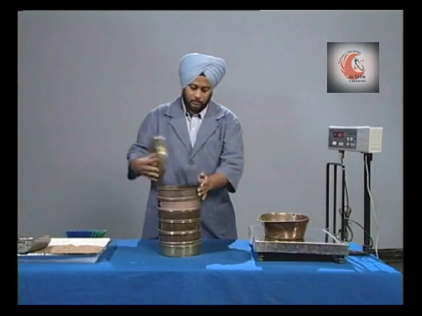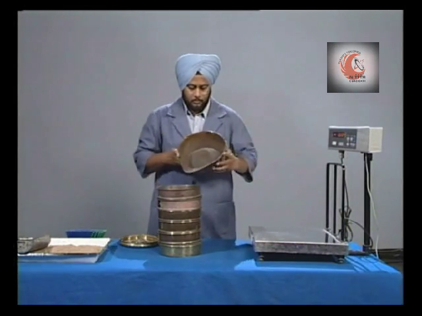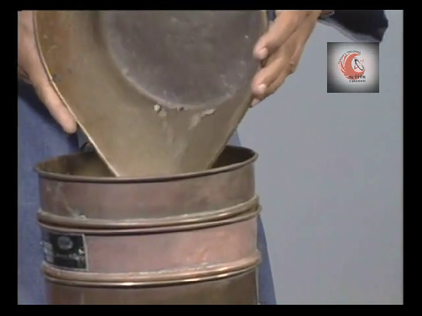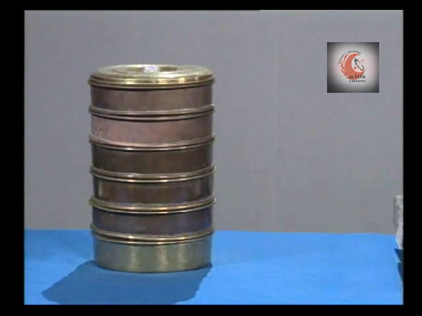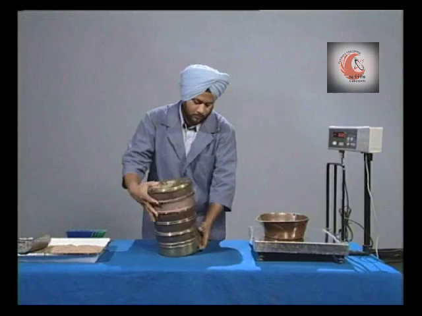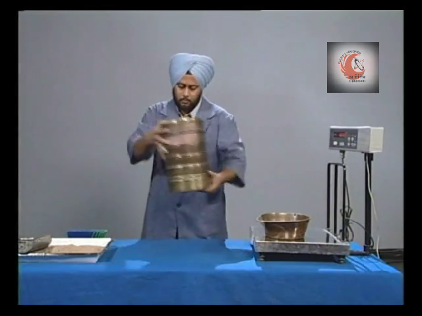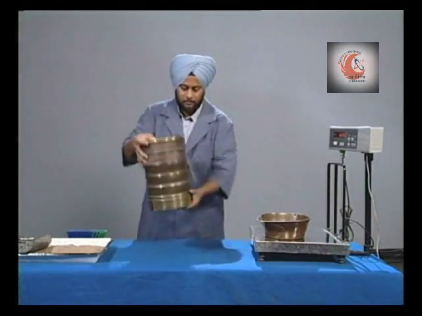Sieve the material retained on 4.75 mm sieve through a set of sieves, that is 100 mm, 63 mm, 20 mm, 10 mm and 4.75 mm. Agitate the sieves for a minimum period of 10 minutes so that the sample rolls in irregular motion over the sieves.